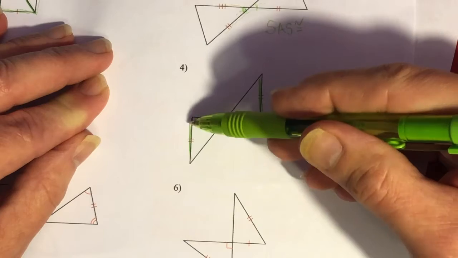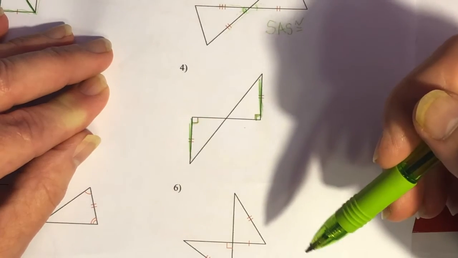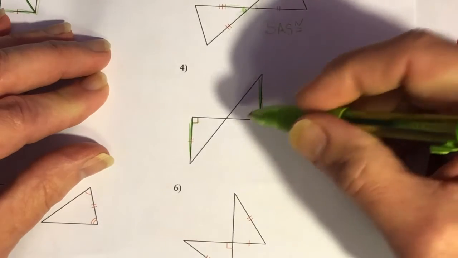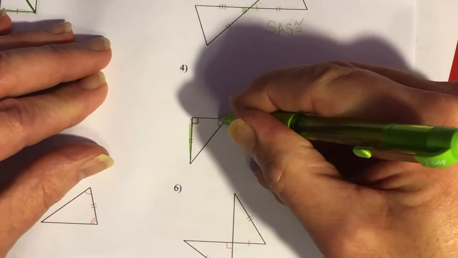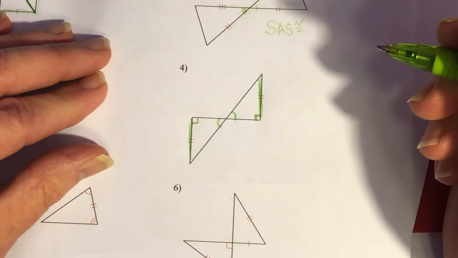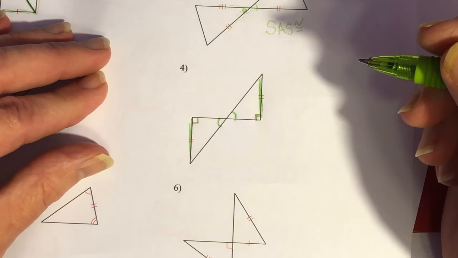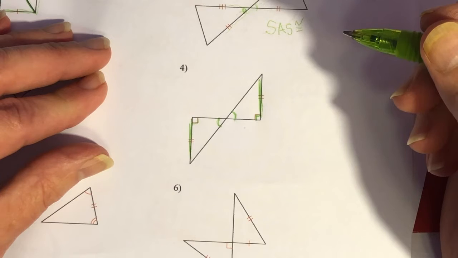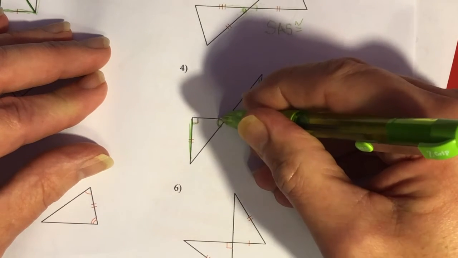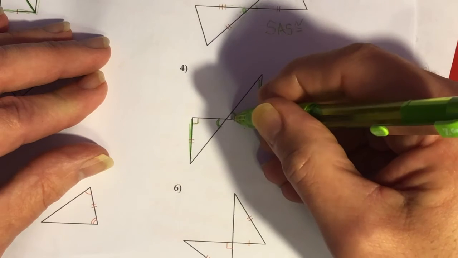So I need another pair of angles. And of course, we just saw one like this a moment ago. We know that these are vertical angles, so they have to be congruent. And now what do we have? Angle, angle, side, or angle, side, angle? Let's take a look. Here I've got an angle that's congruent to that angle.